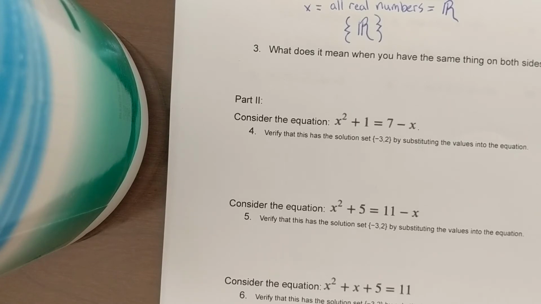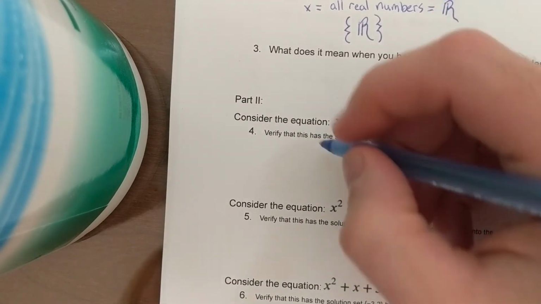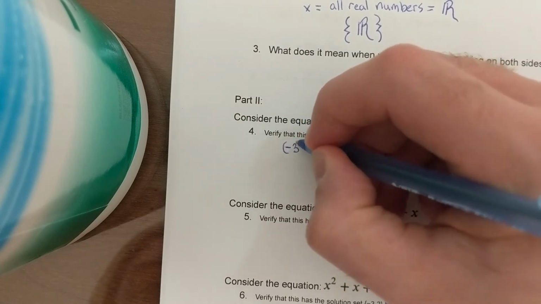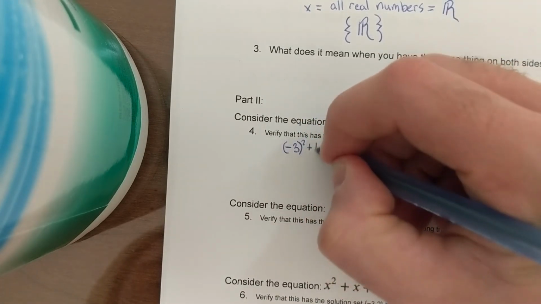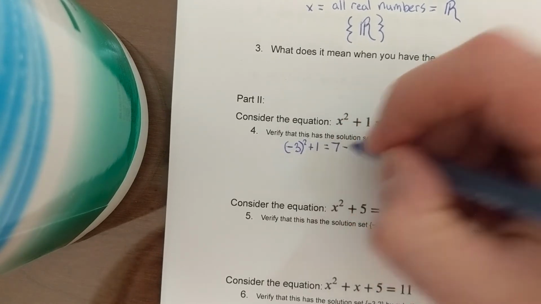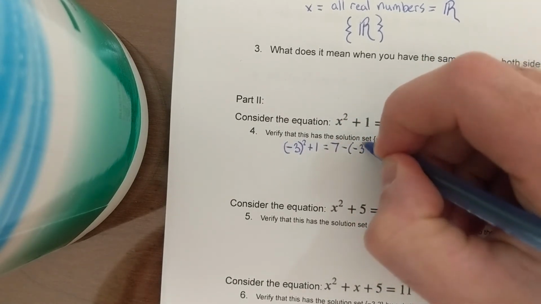All right. Number 4, if we move on to part 2, this will be the last one we do. There's going to be a lot of group work or individual work today. So if you look at this again, it says, consider the equation x squared plus 1 equals 7 minus x. And then it says, verify that this has the solutions of -3 and 2 by substituting those values in. All right, so it gives us 2 answers and says check and make sure that both of those answers make this equation true. So first one we will do, we're going to try our -3 first.